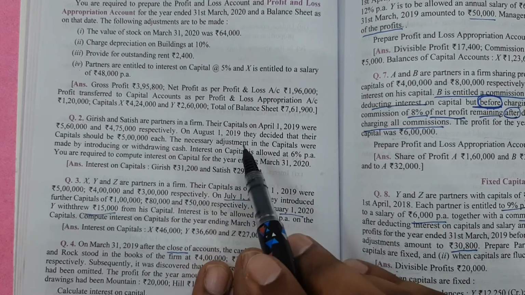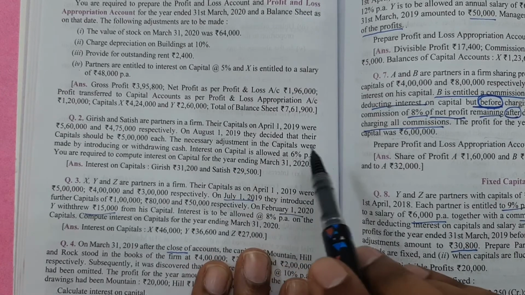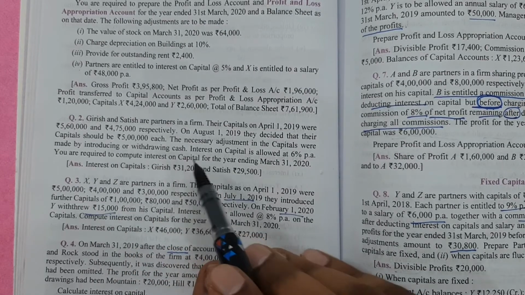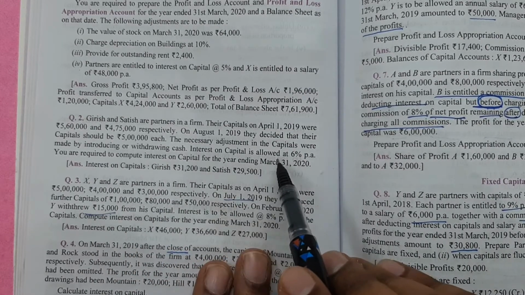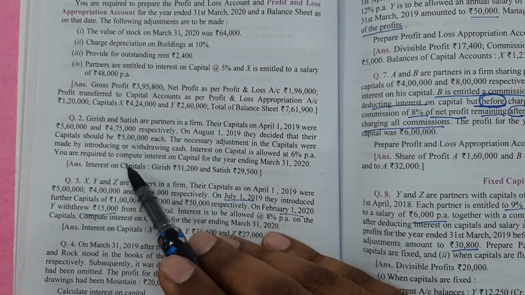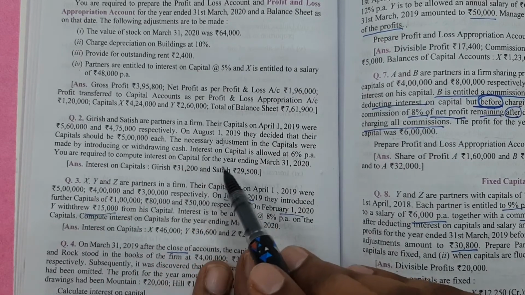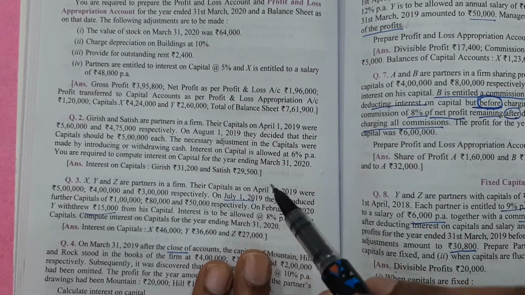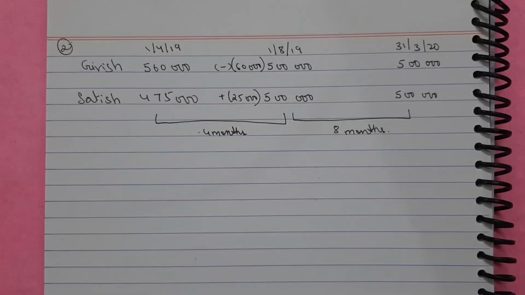The necessary adjustment in the capitals were made by introducing or withdrawing cash. Interest on capital is allowed at 6% per annum. You are required to compute interest on capital for the year ending 31st March 2020. So let's just solve this question.